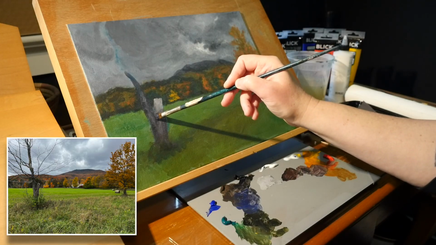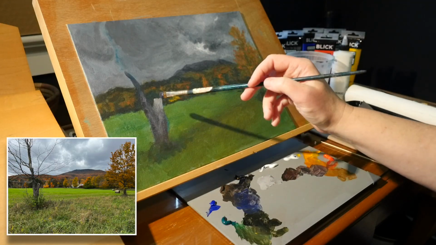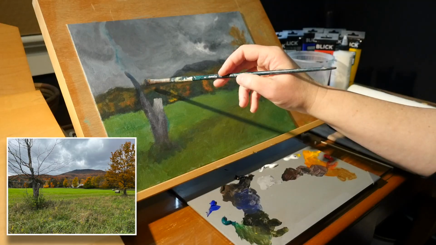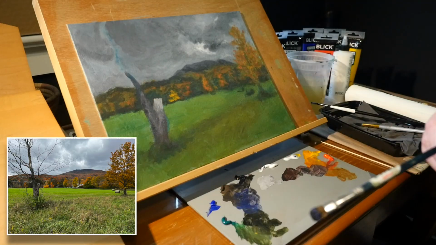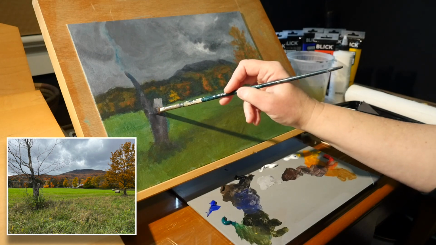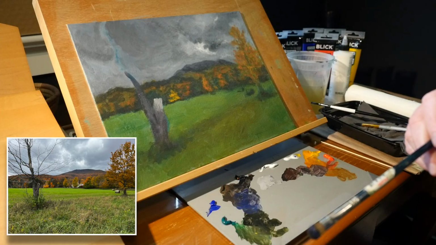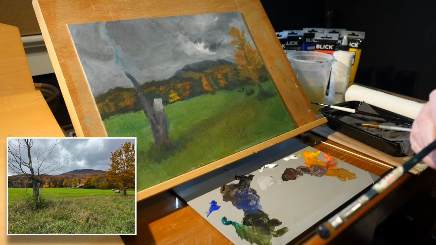And I'm coming in with these very short, brushy brush strokes to give it texture. So I'm thinking about the texture, I'm thinking about the values, and I'm thinking about the color too. I'm just coming in with all of those things, thinking about them, but also not getting too stressed.